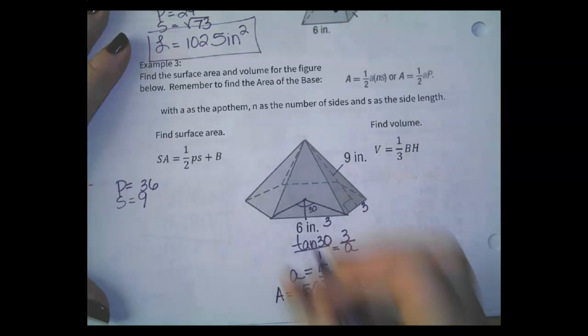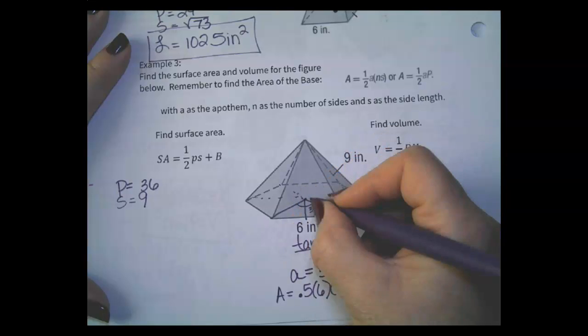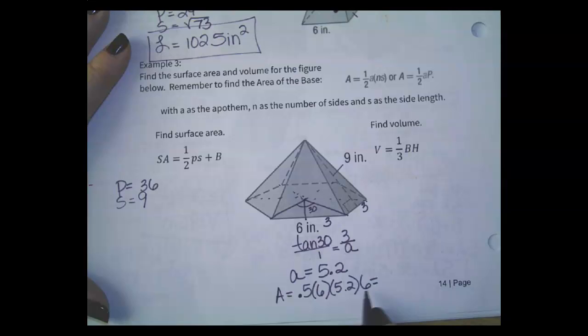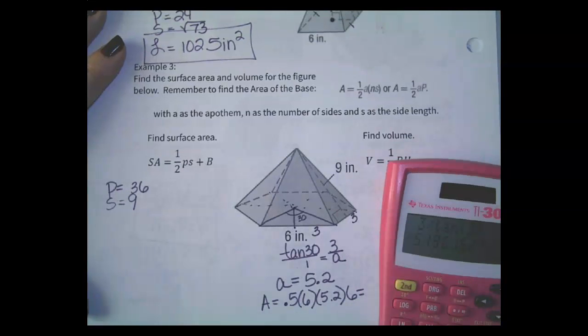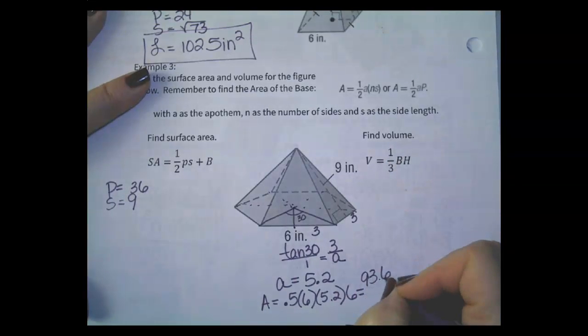There are 6 triangles that come together here. And so I'm going to multiply that by 6. That's how I'm getting that. Jeepers, there's a lot to this, and I sure hope you're hanging in there with me. So 93.6 is that base.